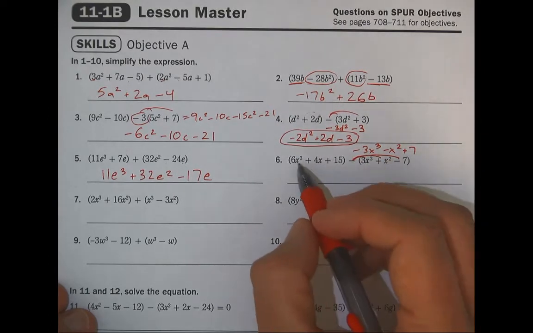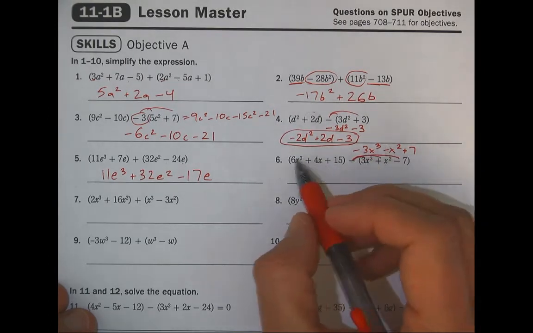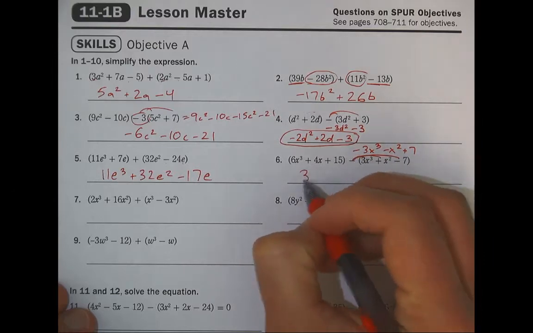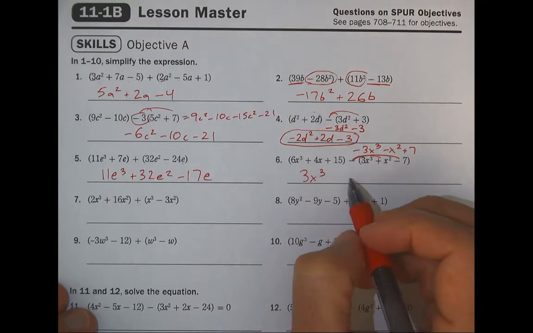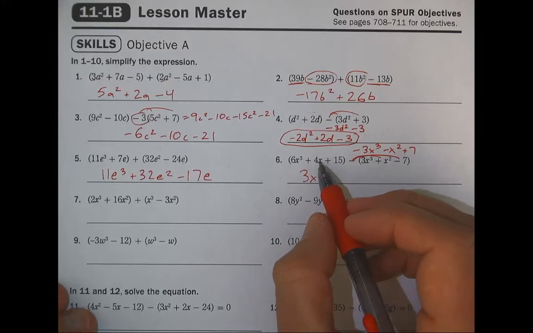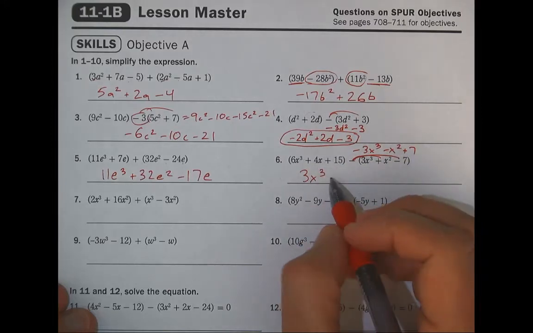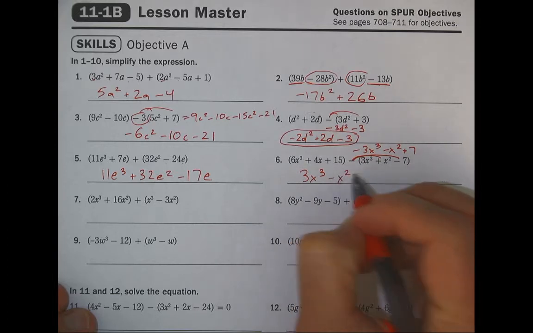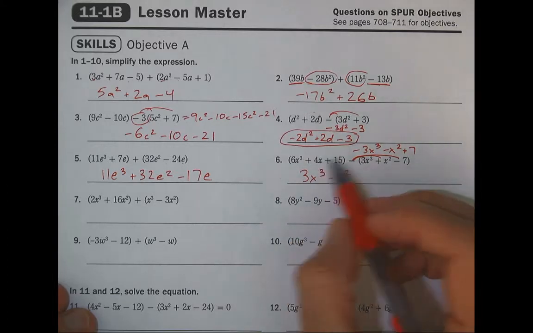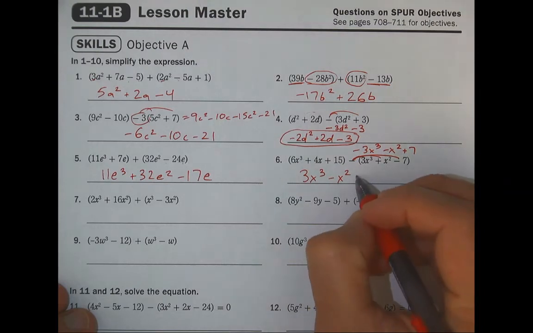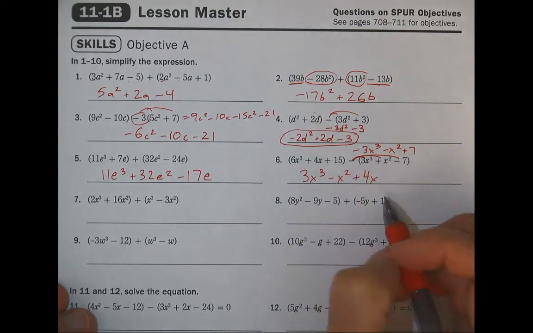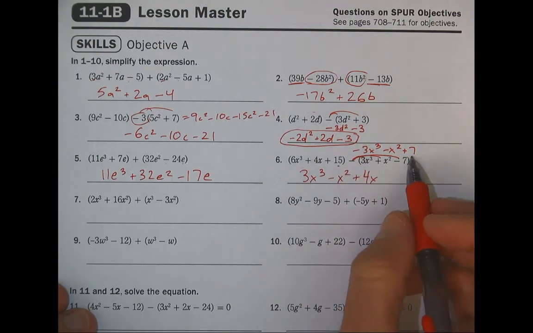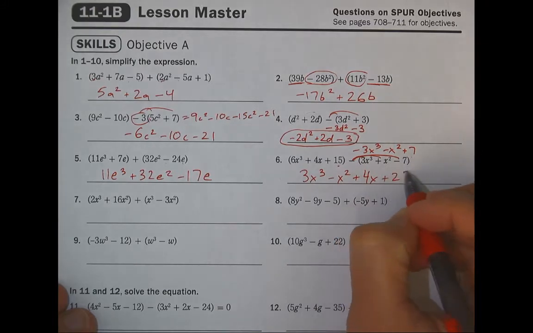Now start combining. So x to the thirds, we have a 6 and a -3, so that's 3x to the third. Before I get to the x, I'm going to go x squared, so this is in order. That's the only x squared, so it's going to be -x squared. I have an x, don't have another x to combine it with, so it's just a positive 4x. And I have a 15 and a 7 to put together. It's positive 22.